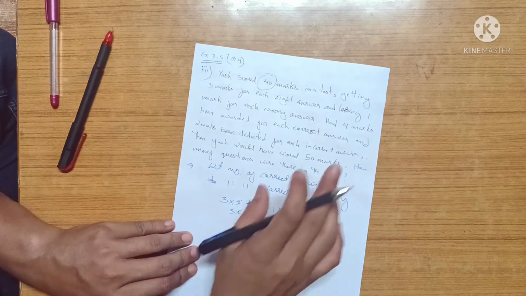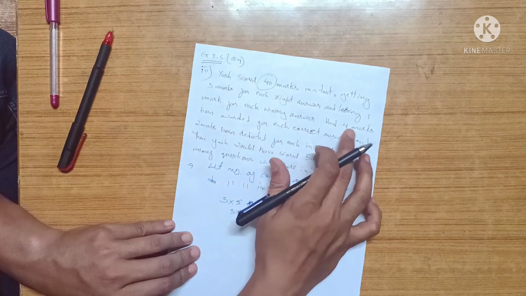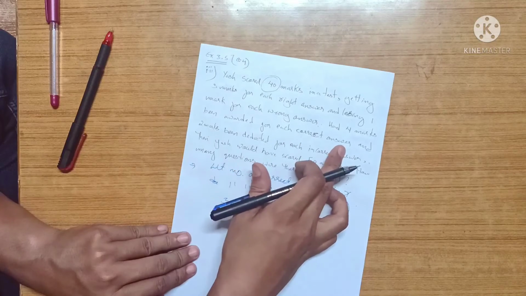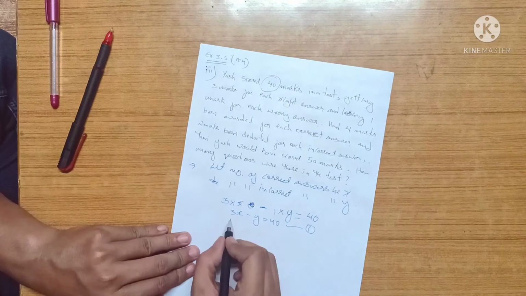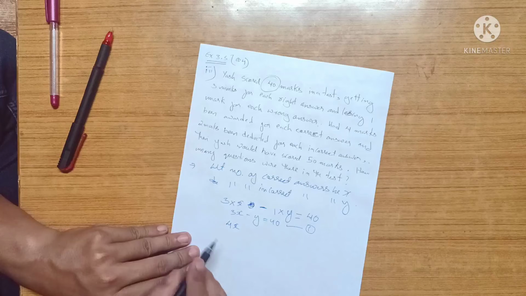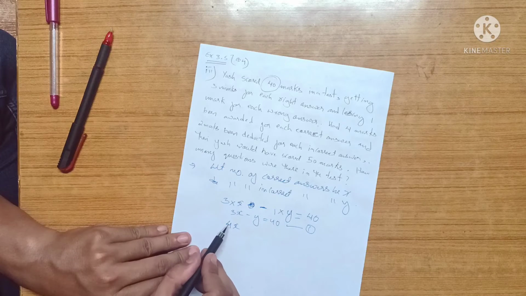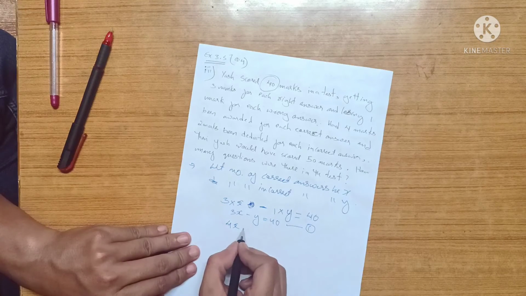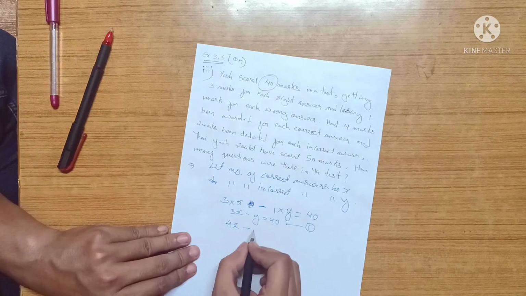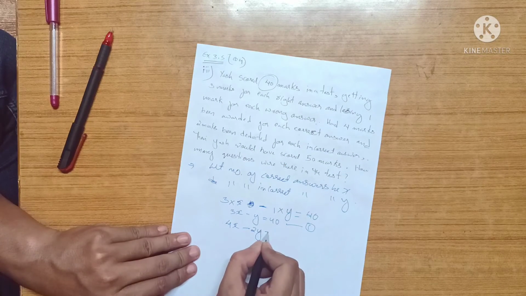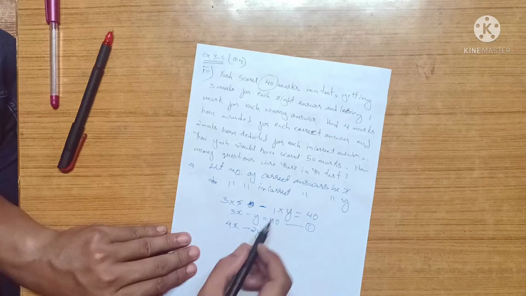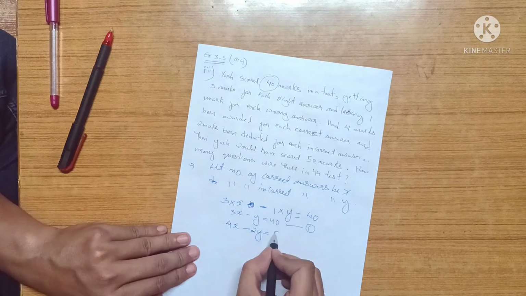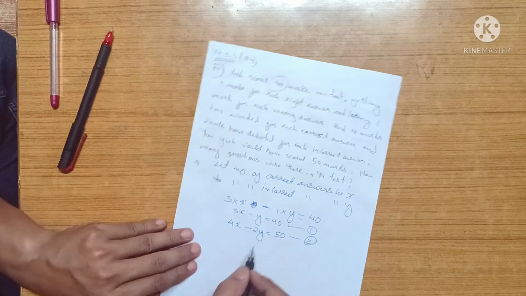Next, I'm going to do it directly. Now, if 4 marks had been awarded for each correct answer and 2 marks deducted, so 4 marks for each correct answer, 4 into x, minus 2 marks for each incorrect answer, so 2y, because y is the number of incorrect answers, he would have gained 50 marks. So this is equation 2.